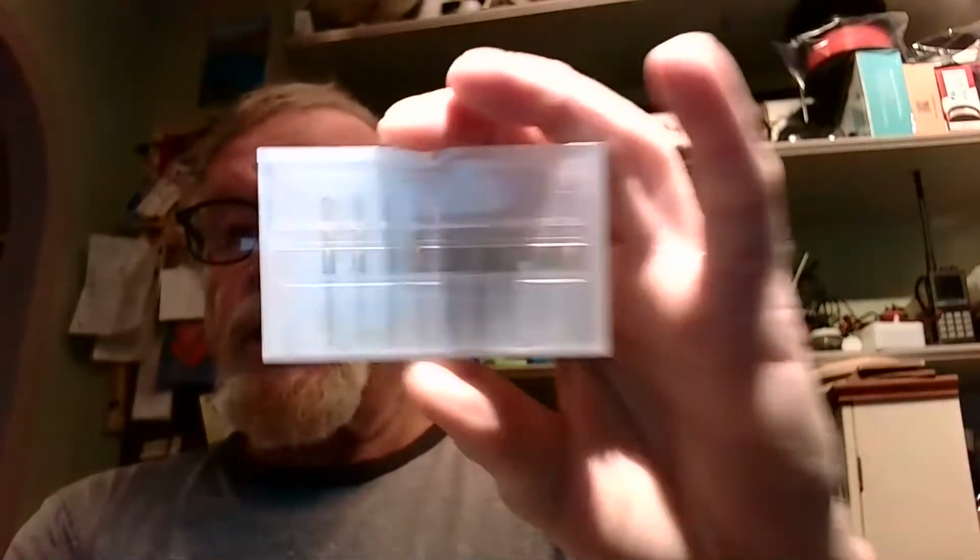This set here has different sizes, which vary from the smallest at 0.8 millimeters, up to 1/8 of an inch, which is 3.175 millimeters.